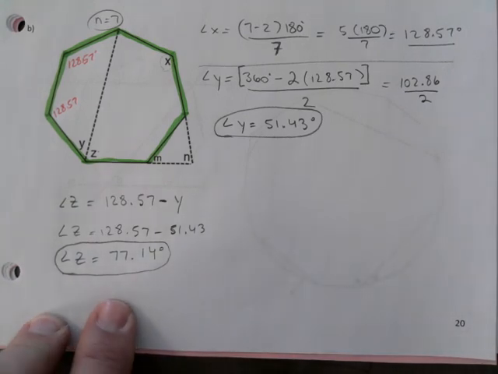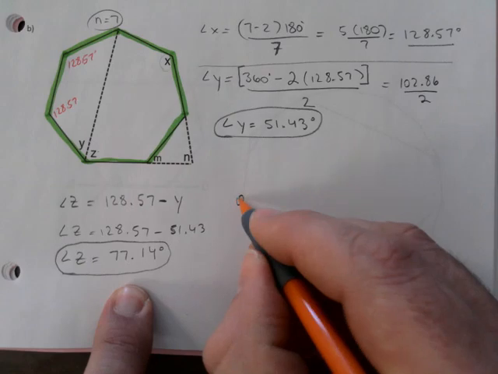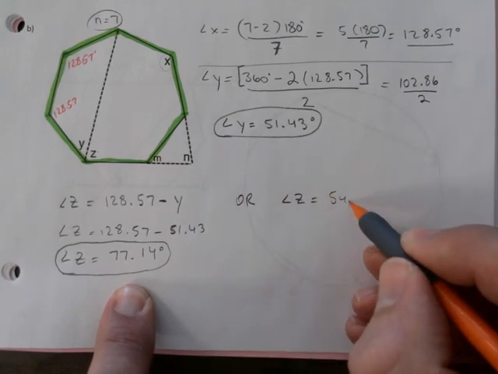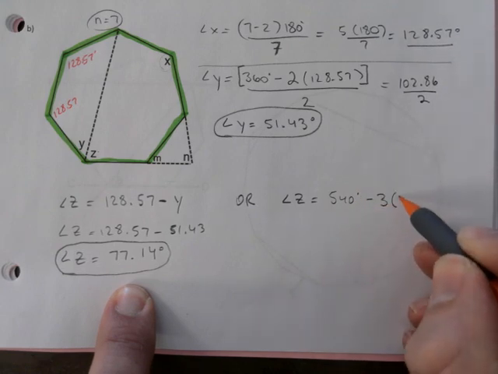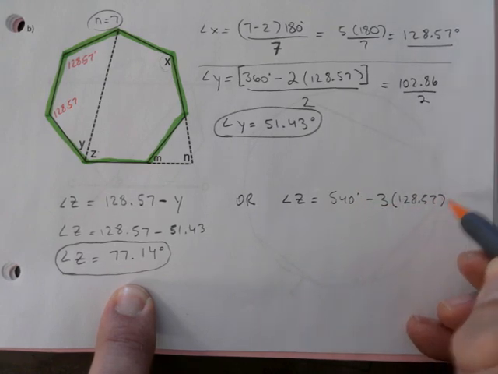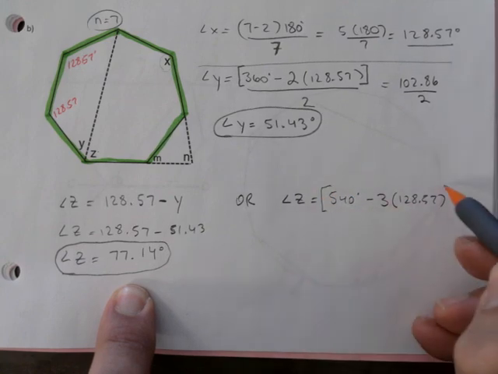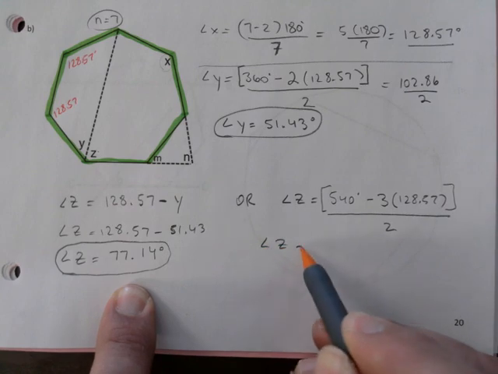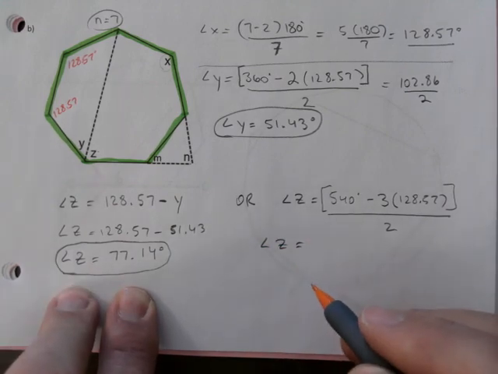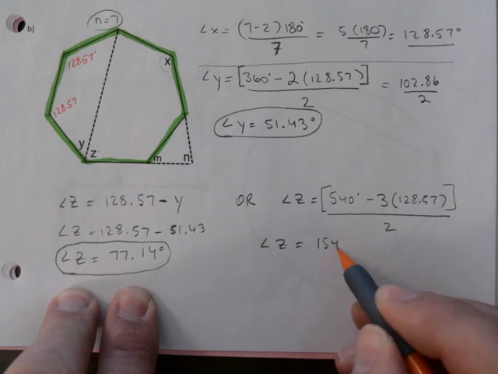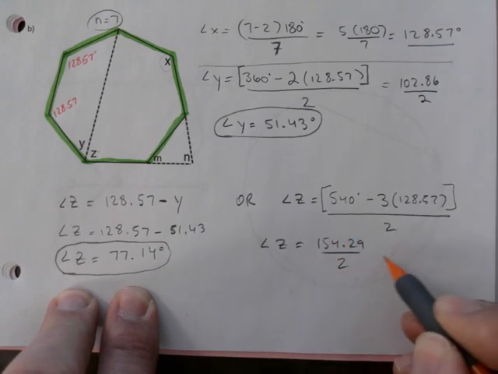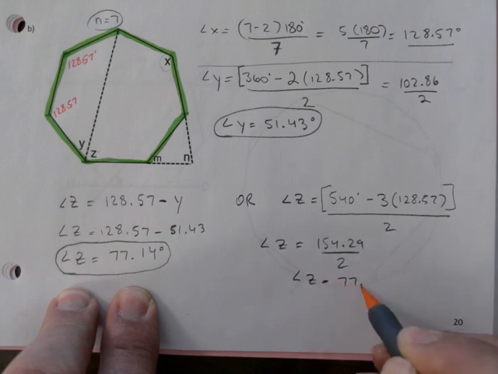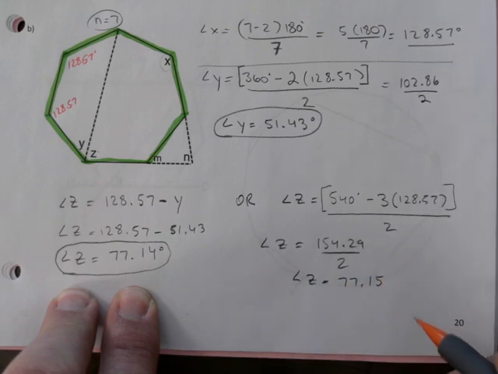Okay. So you could go like this, or, right, let's do it the long way. 540 minus 3 interior angles, right? That is all in a square bracket like that, divided by 2. So angle Z, where is it? Here, 154.29 divided by 2. Angle Z gets you 77.15 if you do it this way, right? If you round.